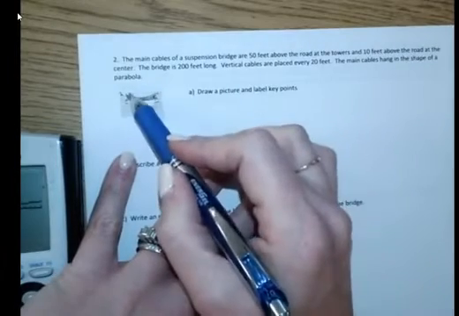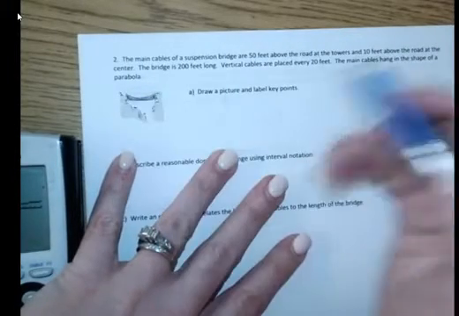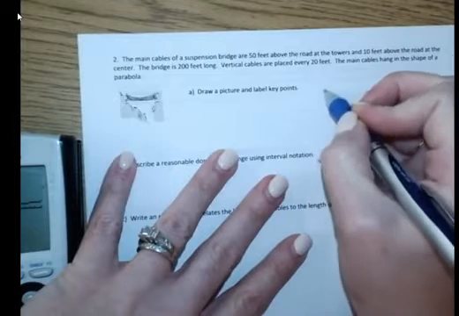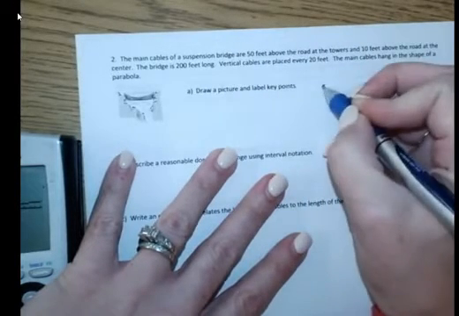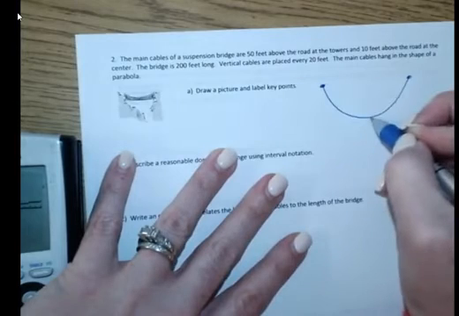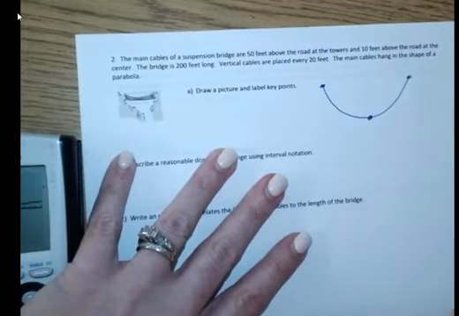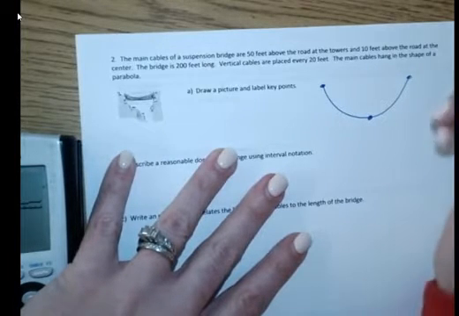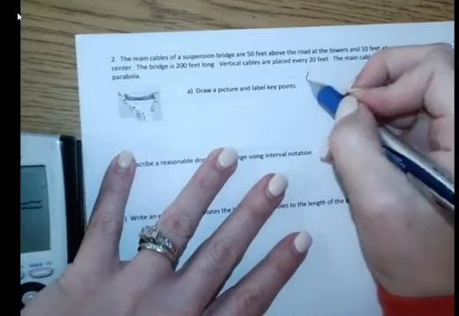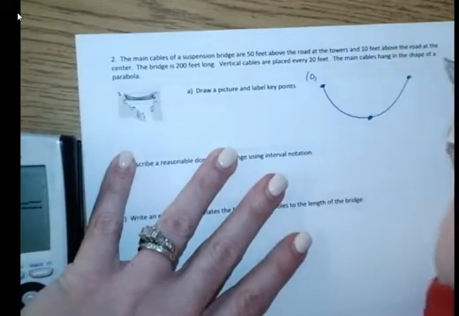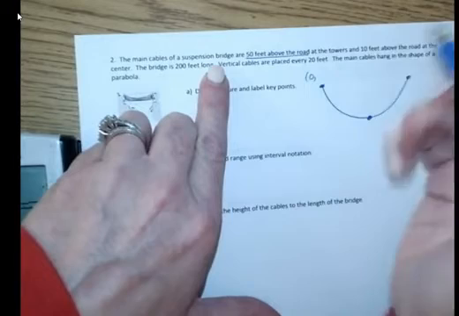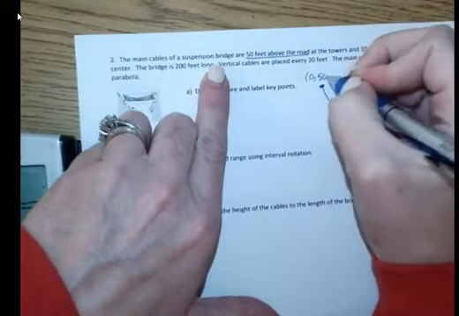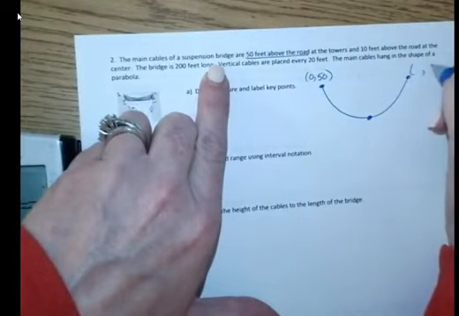So here's my bridge. You see how it's a parabola? It's opening this way. So I need to visualize what's happening. So I'm going to draw my parabola this way. And we need to figure out what are our x and y coordinates there, and what's it going to be at, looks like a minimum, right? The lowest y value. So if we start here, 0, it says the bridge is 50 feet above the road. So we know the y value is 50.